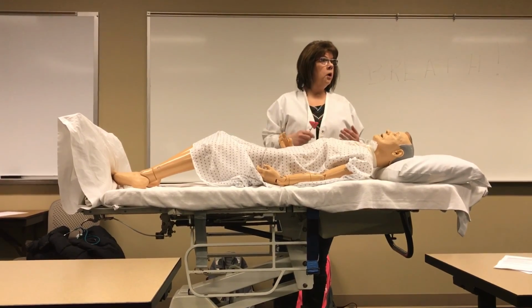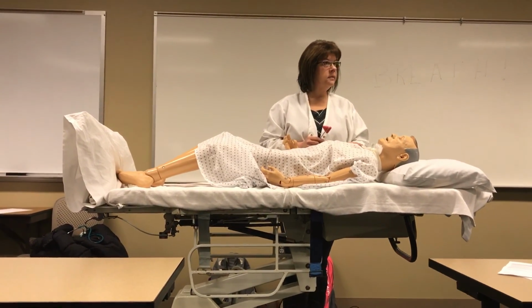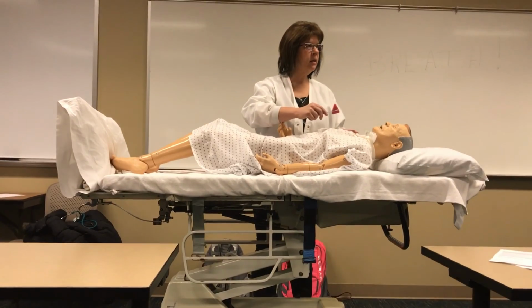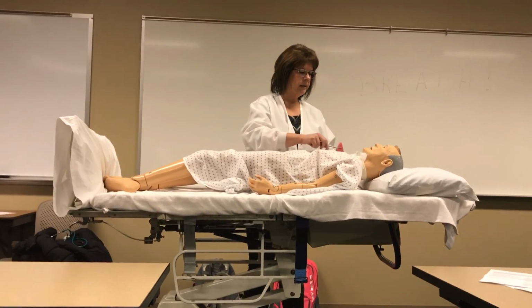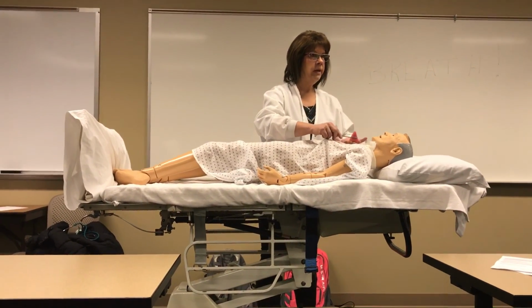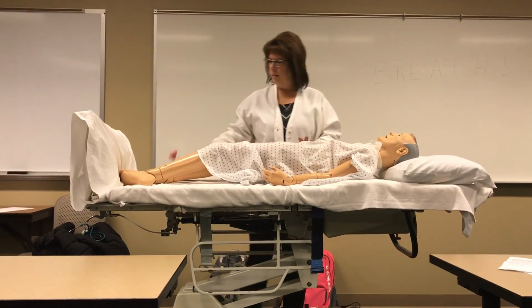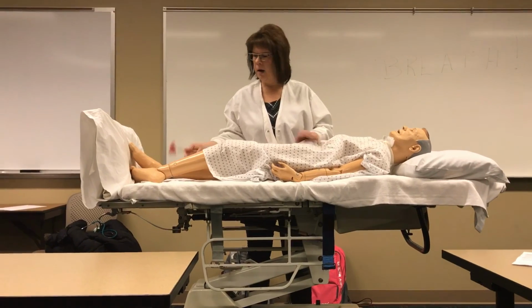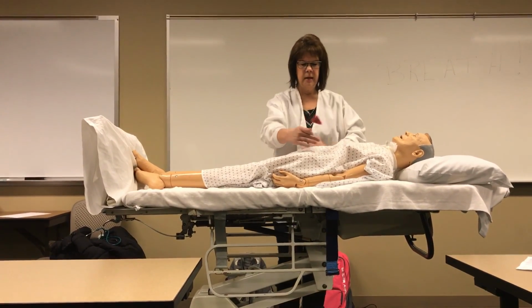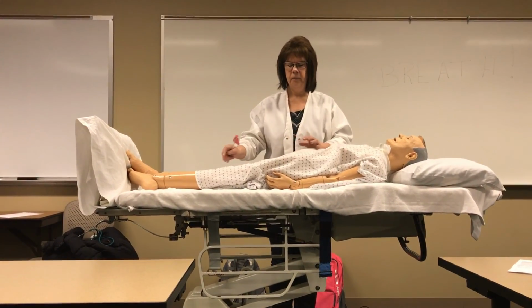Now, I would percuss on the lungs. Here again, same way as I did on the back. Go ahead and percuss. Should be hearing resonance. When I go to the abdomen to percuss, if he doesn't have anything going on, we should hear tympany. So I'm just going to take where his abdomen would be.